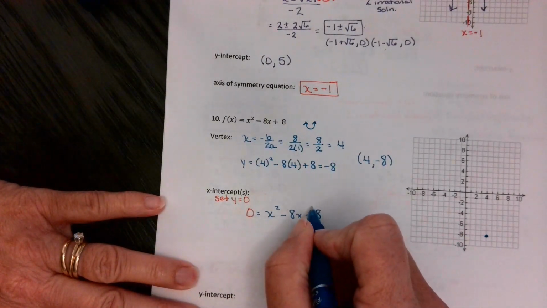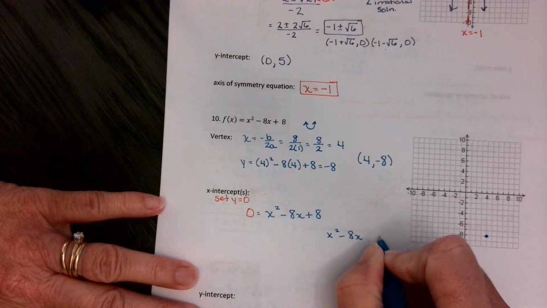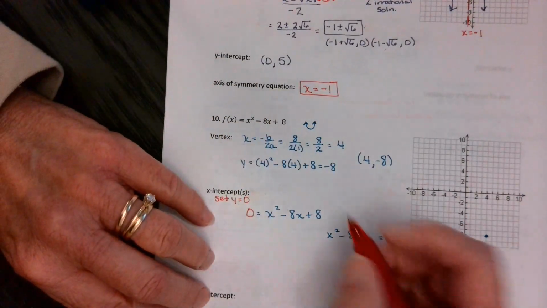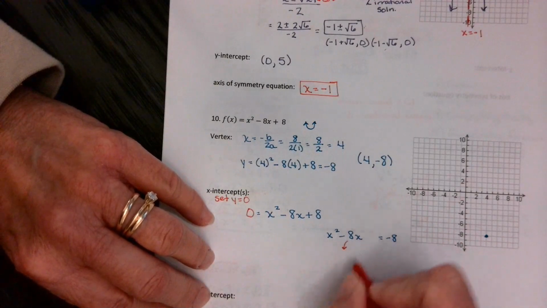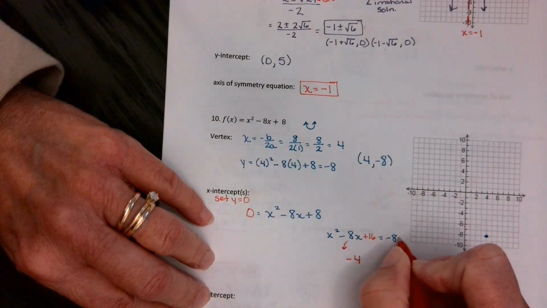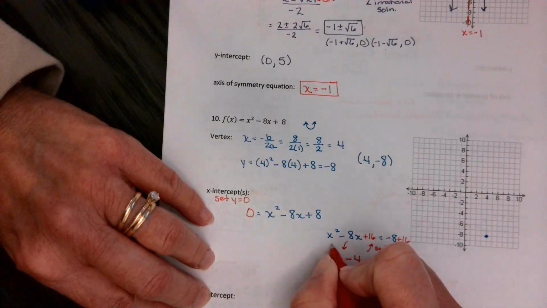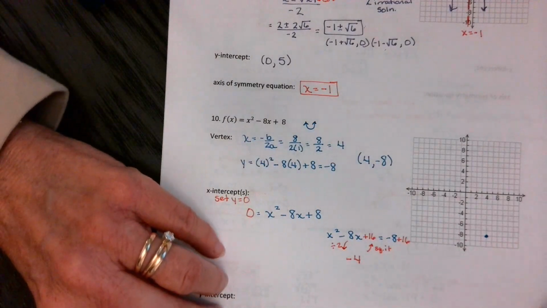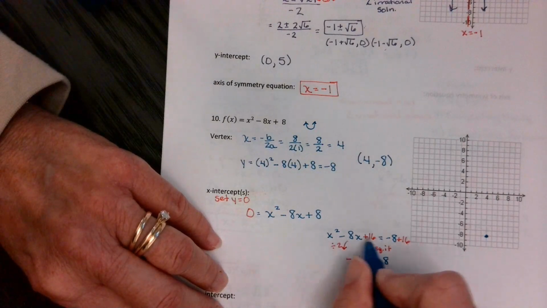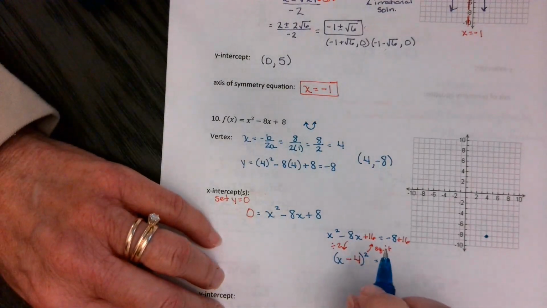If you complete the square, you take the 8 to the other side, and you'd have x squared minus 8x, leave some room, equals negative 8. Take half of the negative 8, which is negative 4, then you square it and you get 16. On this side of the equal sign, you have 8 plus 16. On this side, you factor it, and it factors as x minus 4 times x minus 4, so we write it like this.